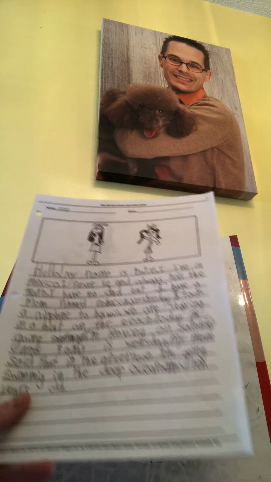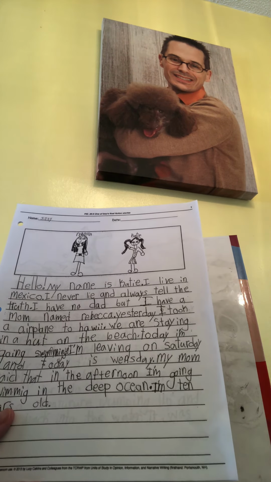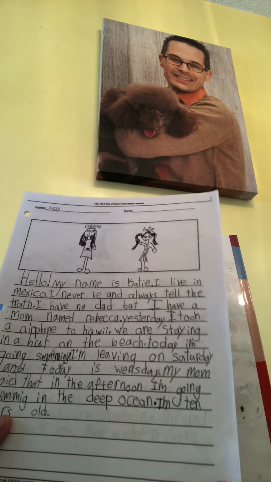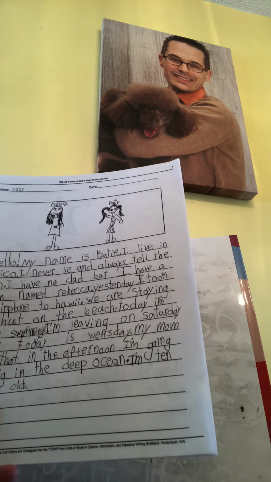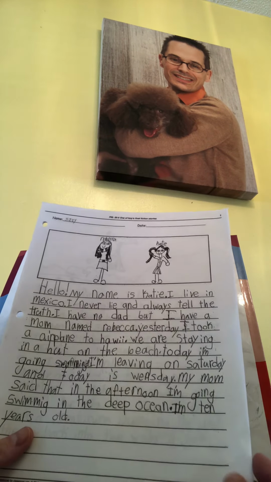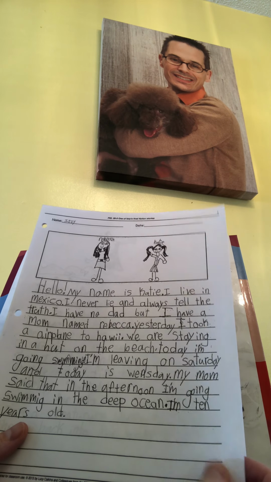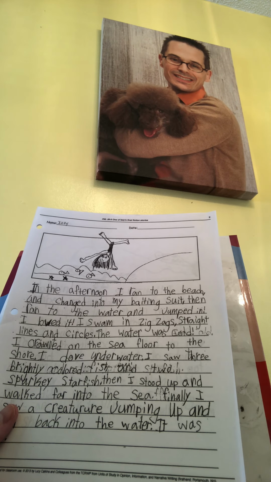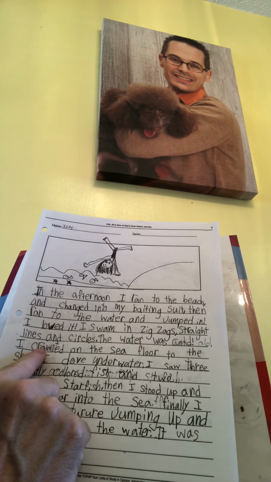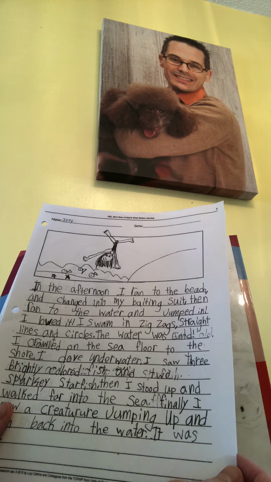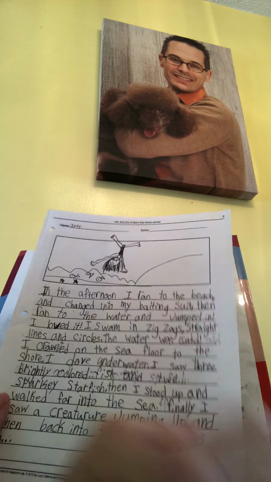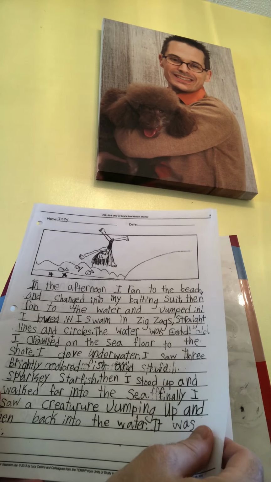Now, Izzy's story has a lot of details. It's a little not realistic because she talks about riding a dolphin and that she has her dolphin word dictionary in her pocket when she's in the water. But look at all the details she has. I mean, she really tells the story in small steps. She has the action where she crawled into the sea. She swam in zigzags and straight lines and circles. She has all the describing words, a sparkly starfish. She has "in the afternoon," the words that move the story along.